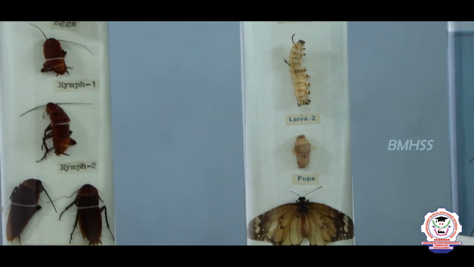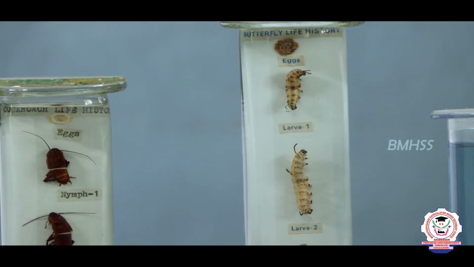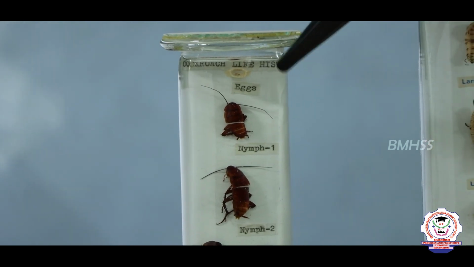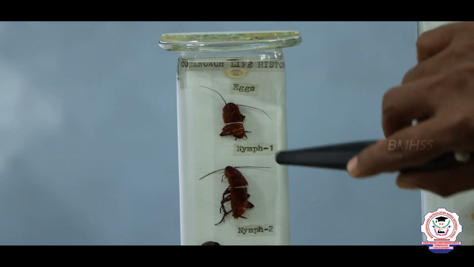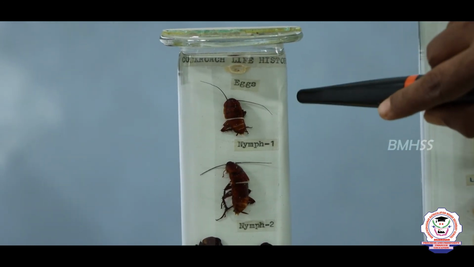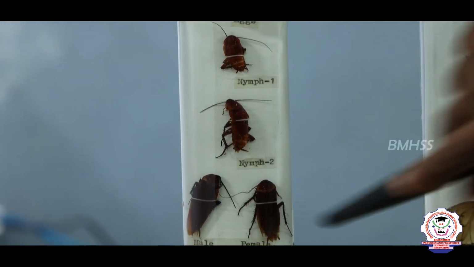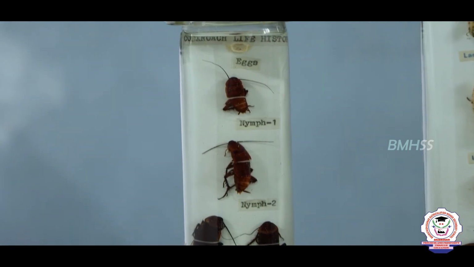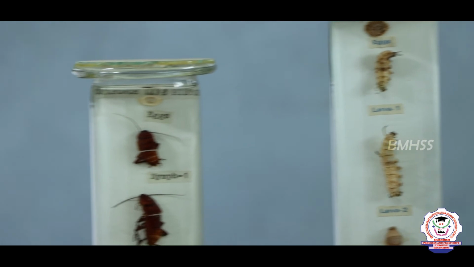So, in butterfly the development is indirect, and now we can see one more example for direct development, that is a cockroach. Just look into this. From the eggs directly the baby cockroaches, we call them nymph, arise. The nymph grows and later finally becomes the adult cockroach. So, development is direct in cockroach and development is indirect in butterfly.